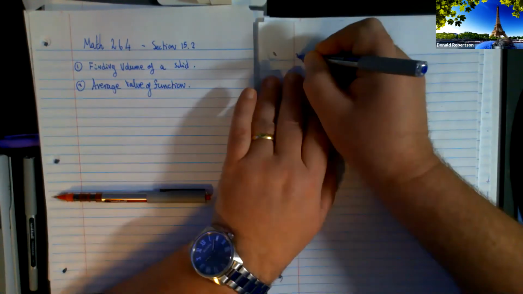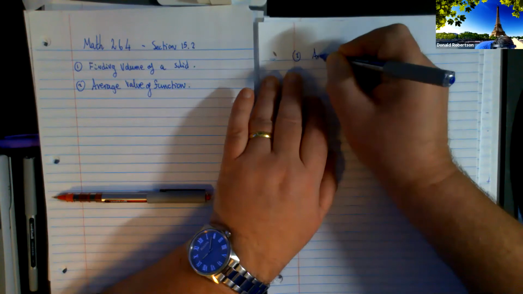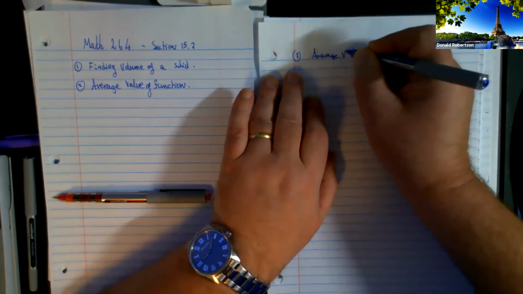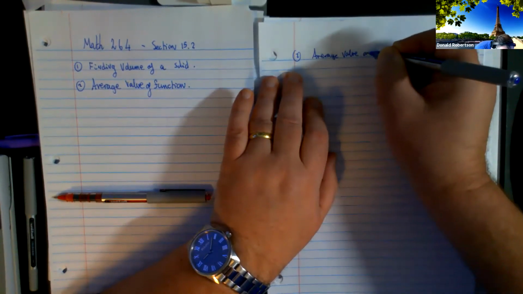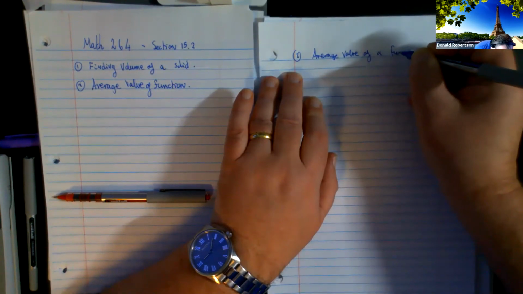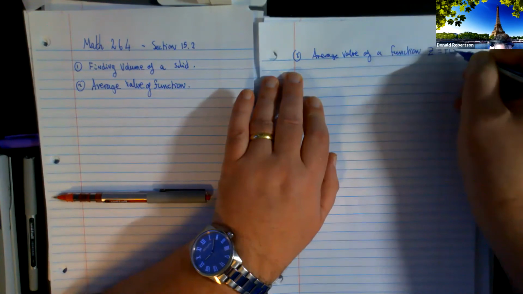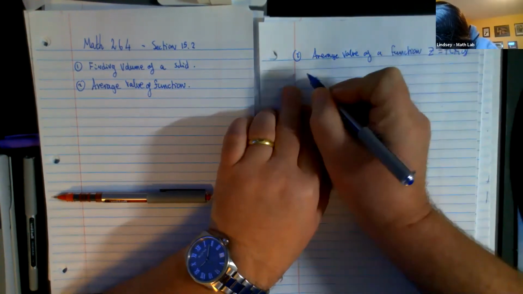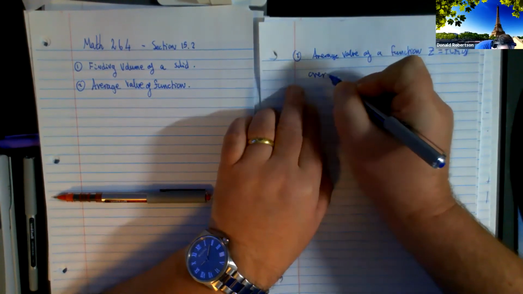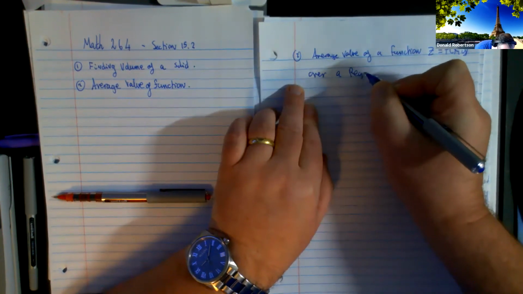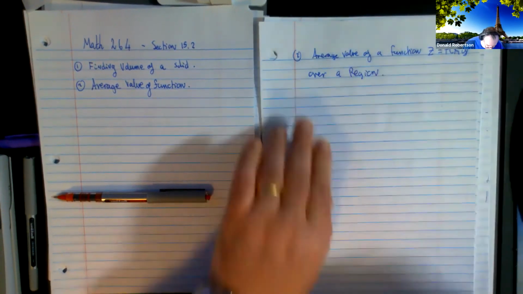Okay. Now, I'm good. Okay, how to find the average value of a function? Well, it has to be an average value of a function over a region, typically.